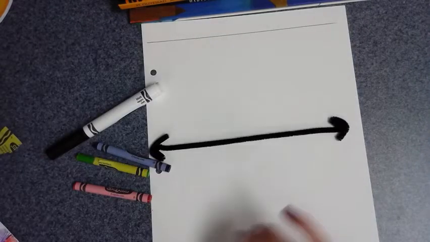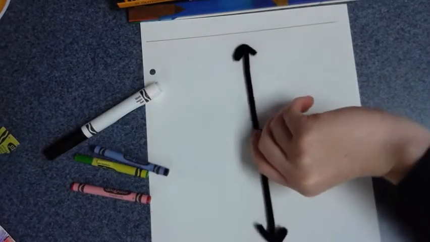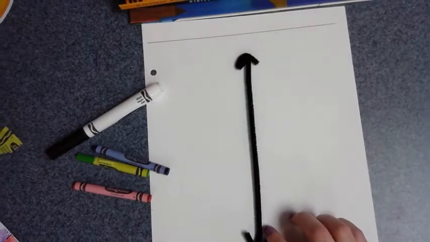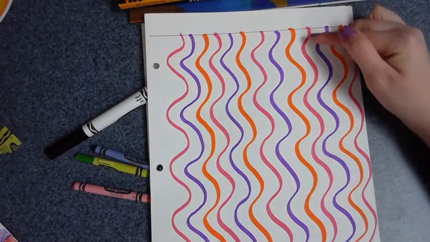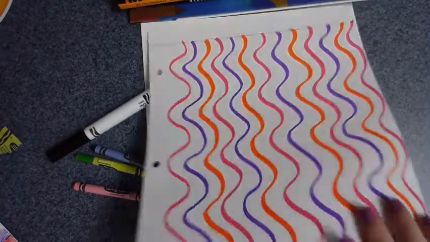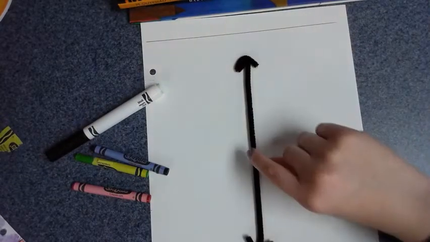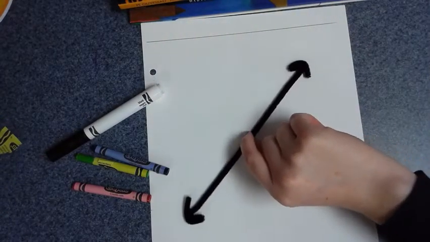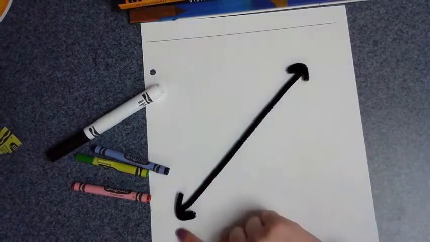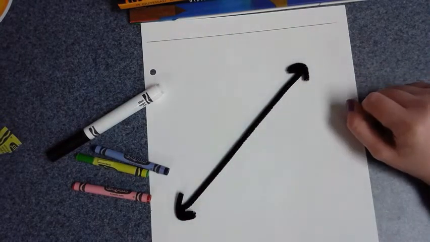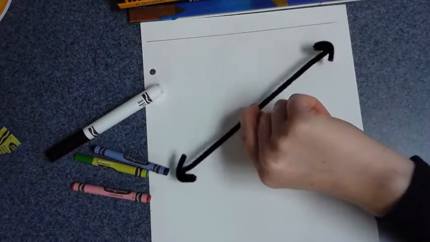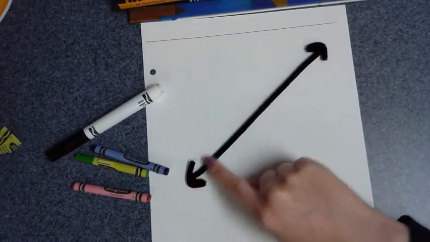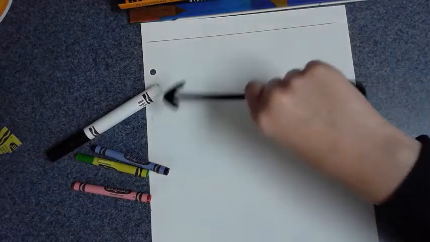The other directional line was vertical. A vertical direction would be top to bottom or up and down. The third directional line that they talked about was a diagonal direction. Diagonal lines are a combination of horizontal and vertical, somewhere in the middle. So they go down to up, like a hill, or up to down.